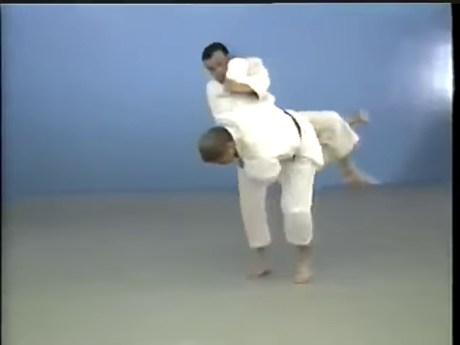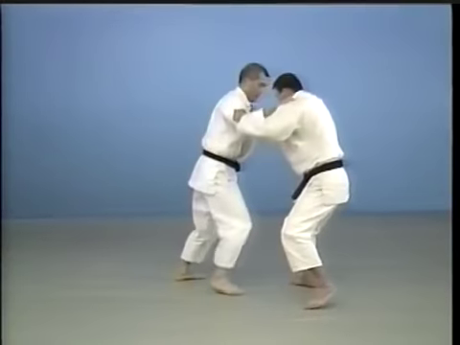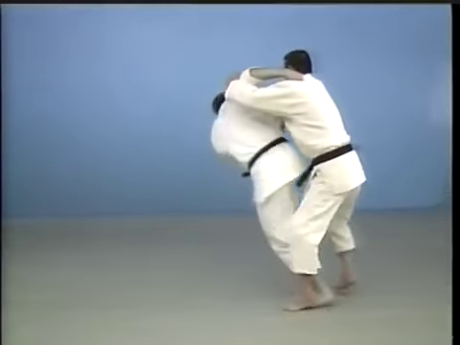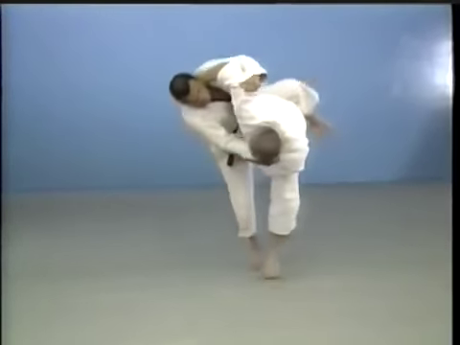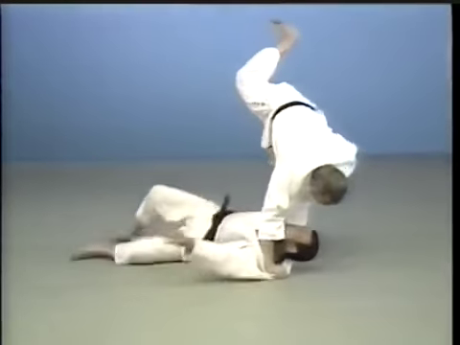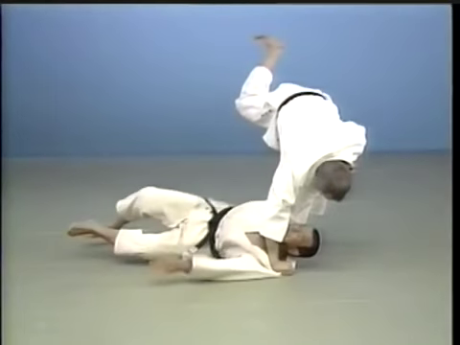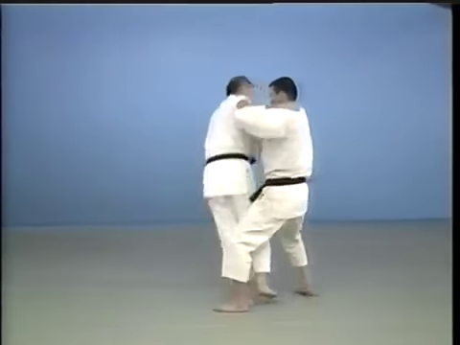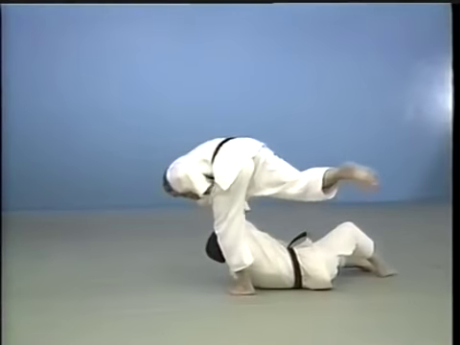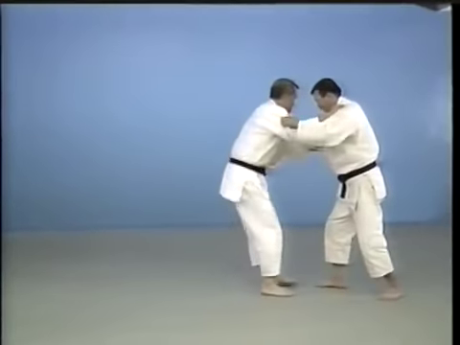This is a method generally known as ken-ken uchimata. You sweep with your left leg to destroy your opponent's balance and throw. First you make a move, as in performing ouchigari. Then it's transformed into uchimata.